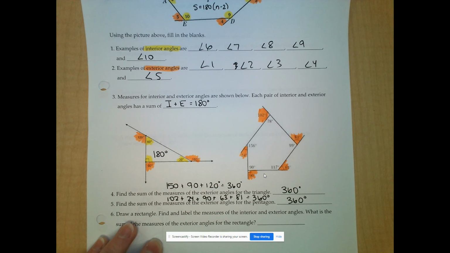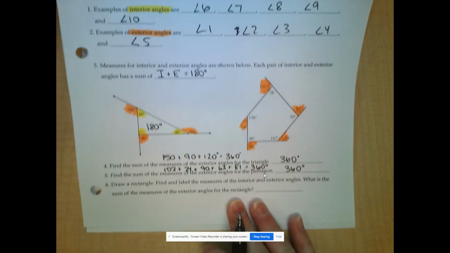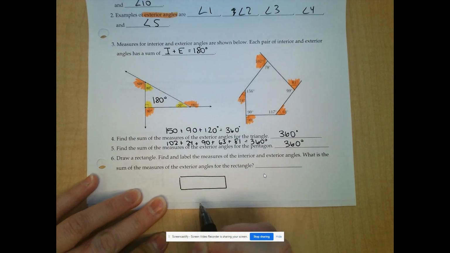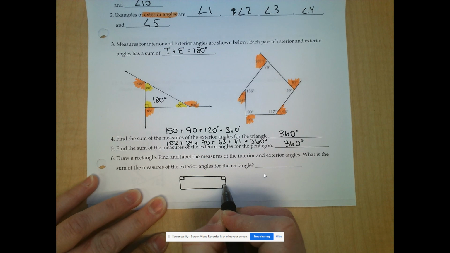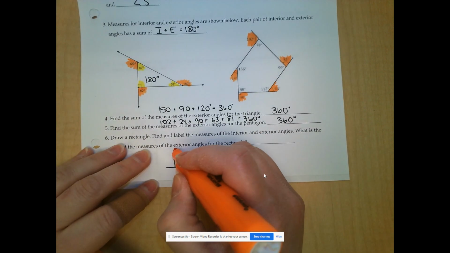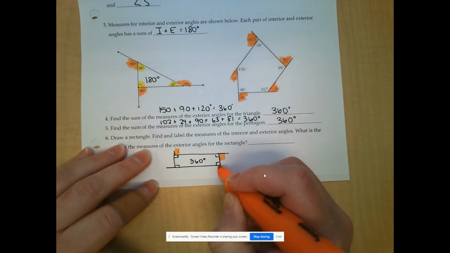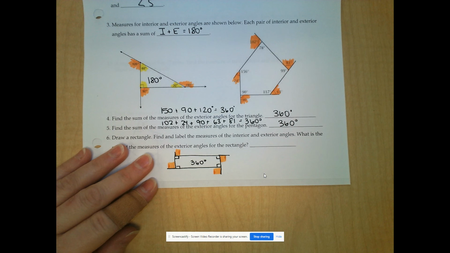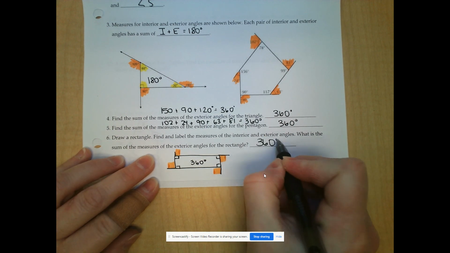If we were to draw a rectangle, find and label the measures of the interior and exterior angles. All right, if I pull this up just a little bit, and let's say I draw a rectangle, interior angles would be 90, 90, 90, and 90. The interior would be 360 degrees. Now the exterior, if I follow each line and extend it, here's an exterior, here's an exterior, here's an exterior, and here's an exterior, they are 90, 90, 90, 90. The exterior angles also add up to 360 degrees.